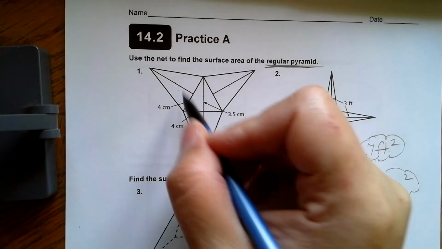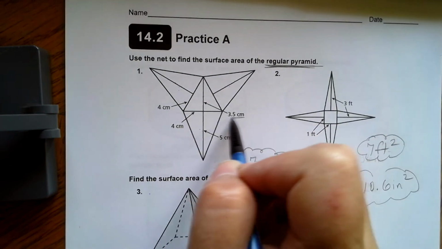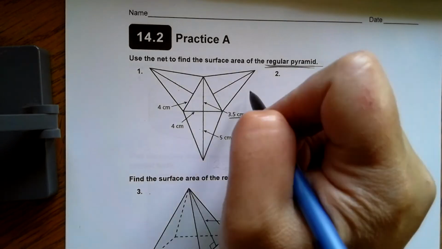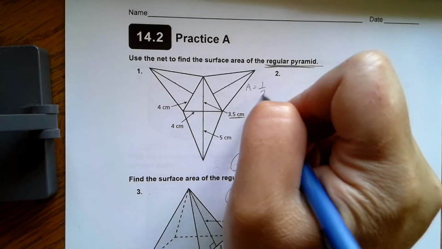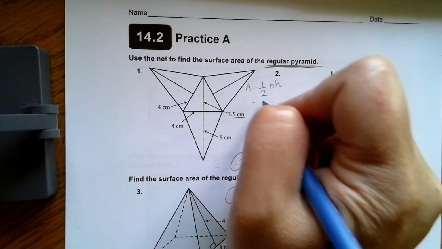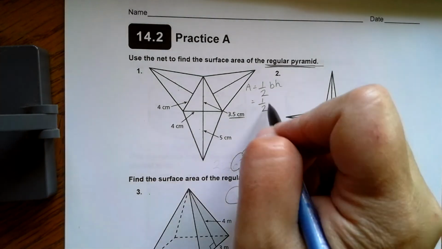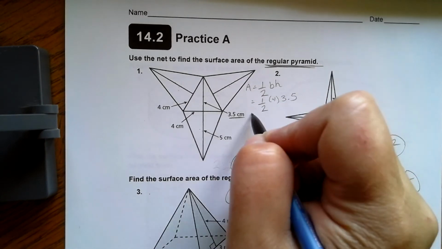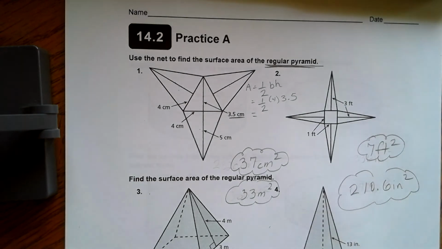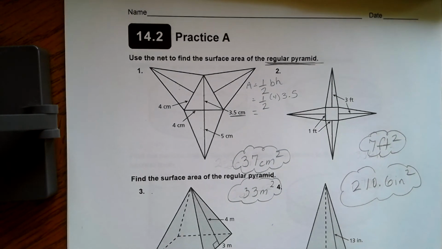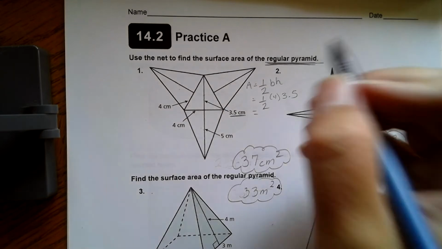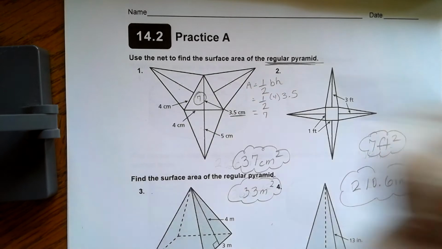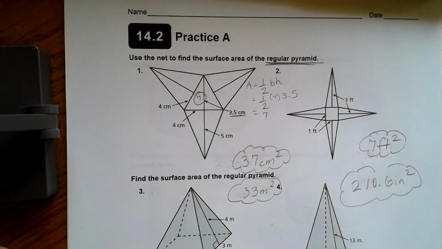So our base here, the height is 3.5 and the base of our triangle is 4. Remember, the area of a triangle is 1/2 base times height. So I just plug in those numbers. Base is 4 and height is 3.5. In my handy dandy calculator, 1/2 of 4 is 2, and then 2 times 3.5 is 7. So I know this area here is 7. We could label it if we wanted to. Okay, so far so good.